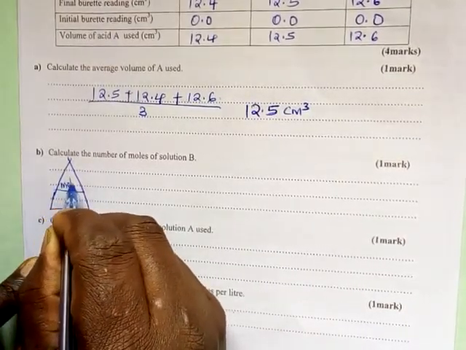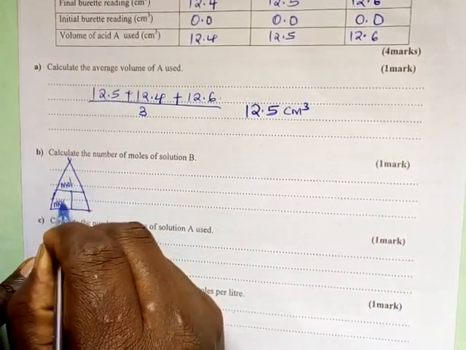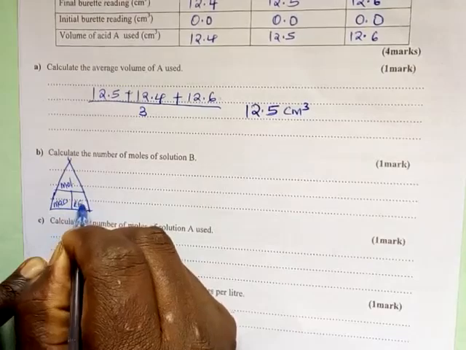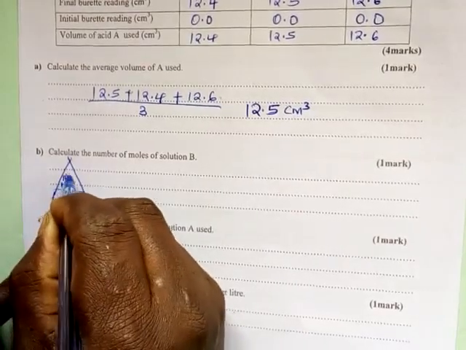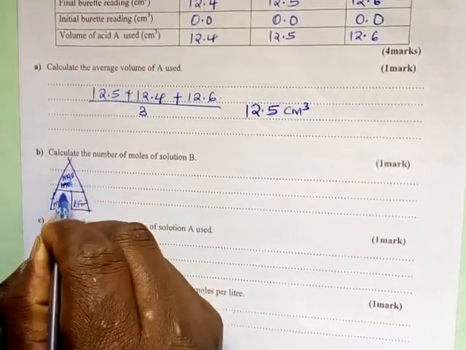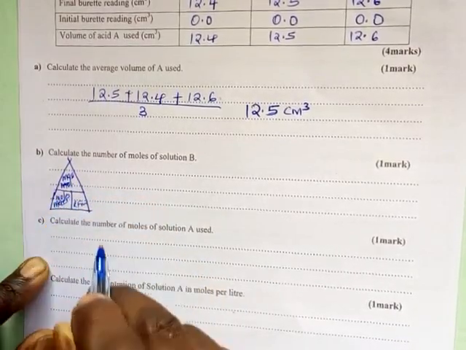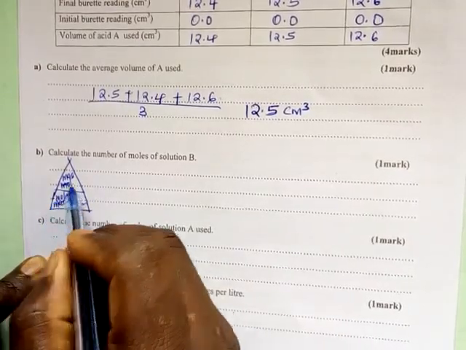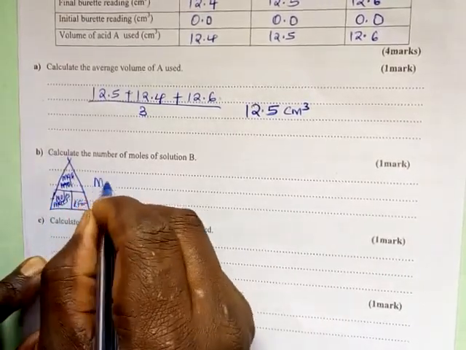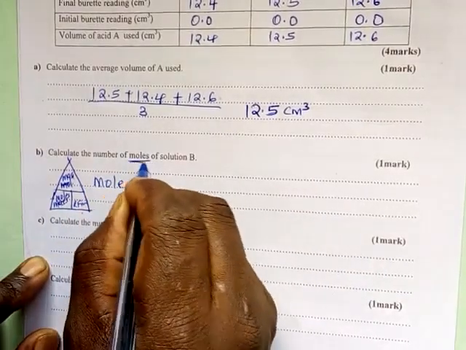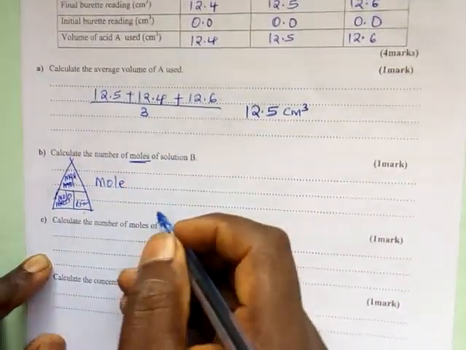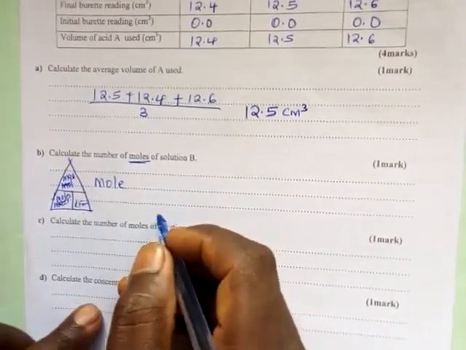Moles or mass, RFM, mass. No, we have mass, moles, sorry, moles. So how do you get moles? Moles is equal to mass over FM. So moles, because we are asked to calculate moles of B.